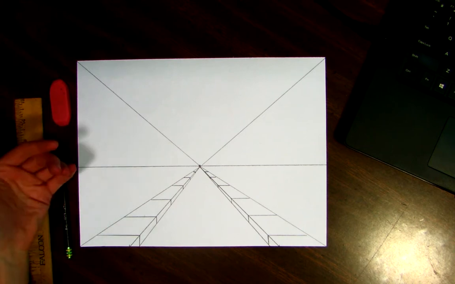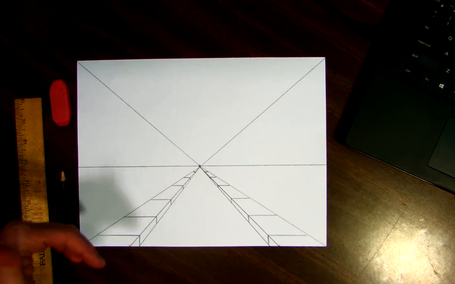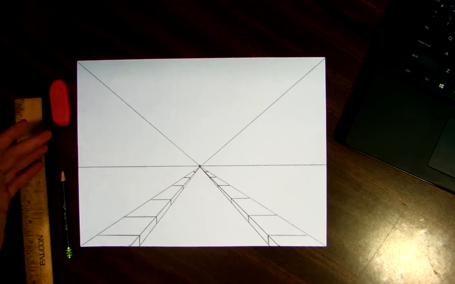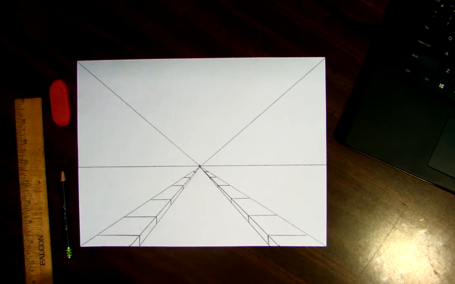Now, be patient. Yes, this is a lot of work and there are rules to making 1-point perspective. Pause the video at any time that you need to get caught up. You can rewind it, play it again if you need to see it, okay? So please don't get frustrated. I am here to help you, and we are going to do this together.